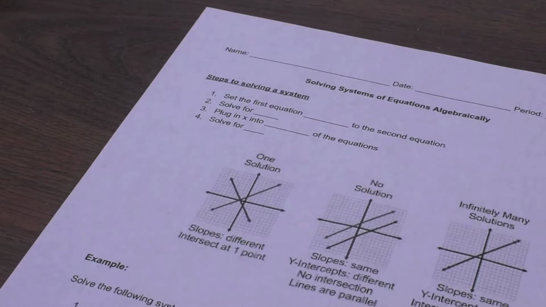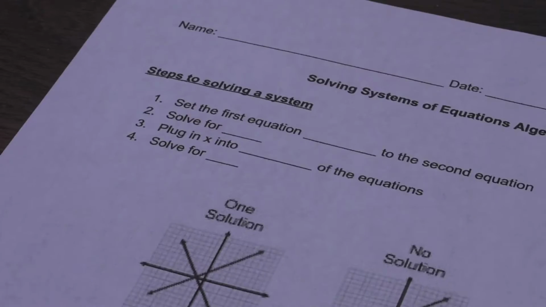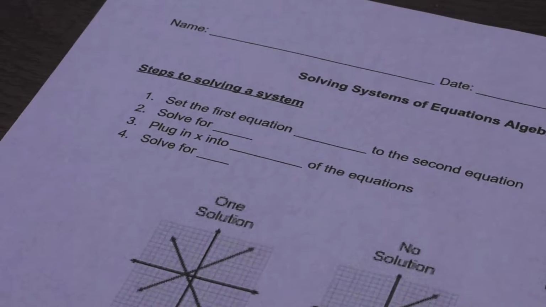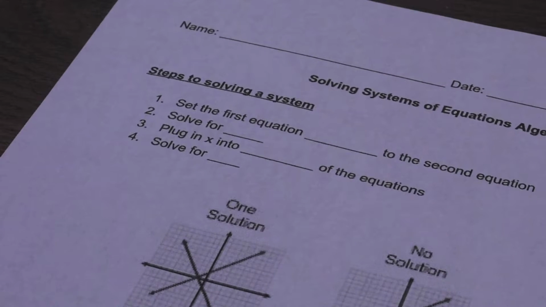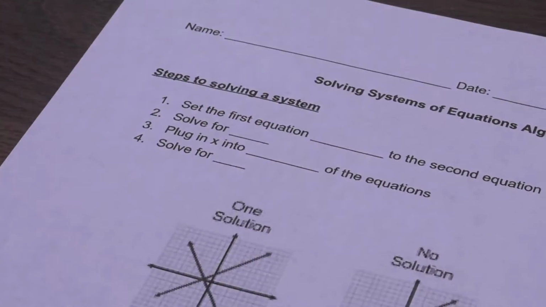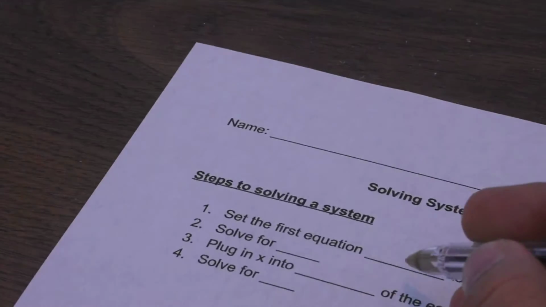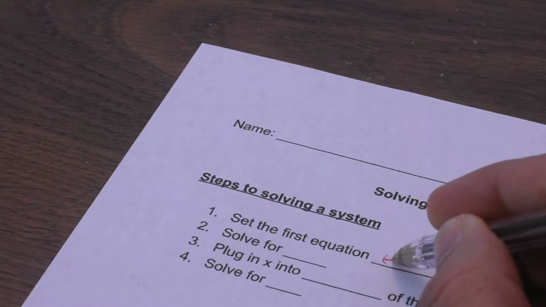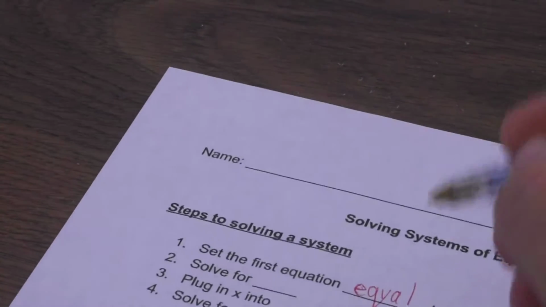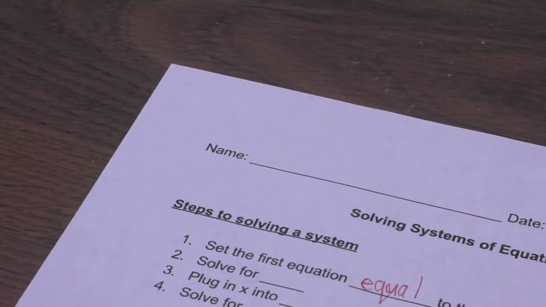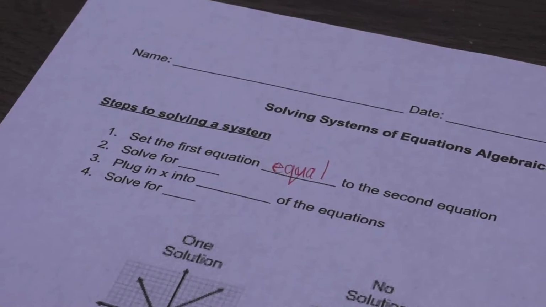So I need you to watch what I'm doing. So we're going to start with the notes at the top. So steps to solving a system of equations. All right, so two equations. How do we figure out what the x coordinate and y coordinate are at their point of intersection? So you have to set the first equation equal to the second equation, all right? Then you have to solve for x.